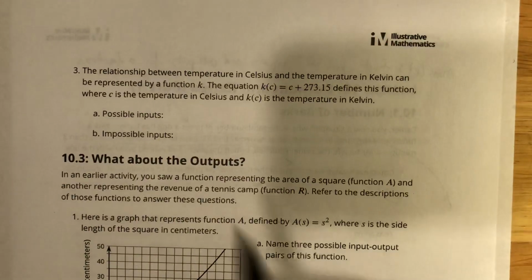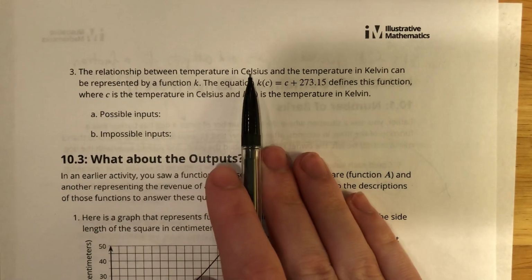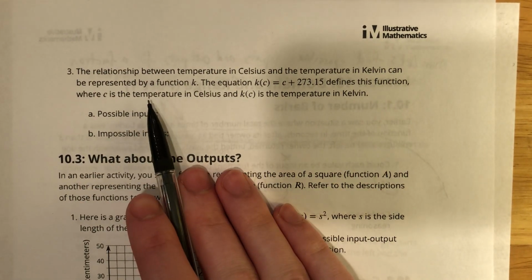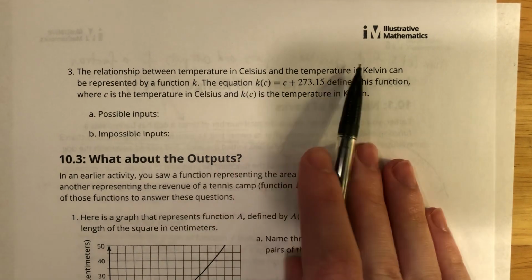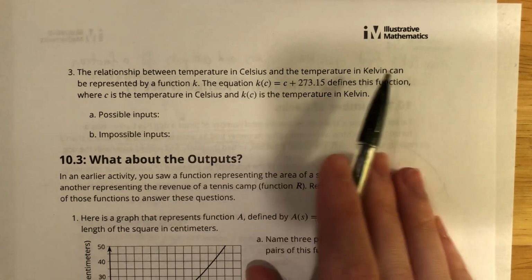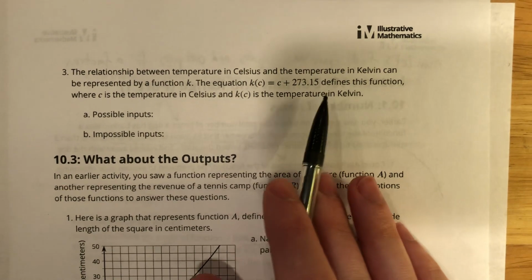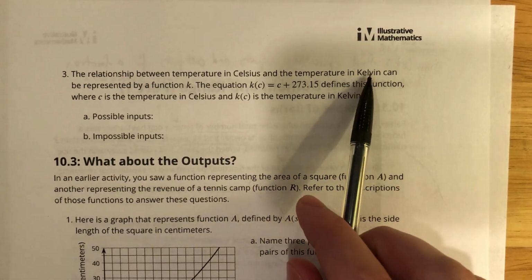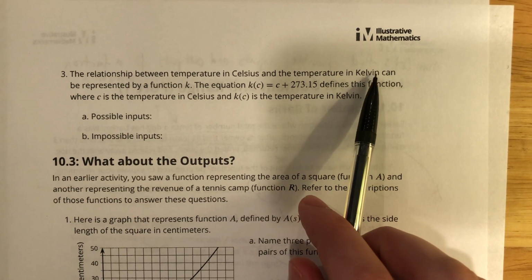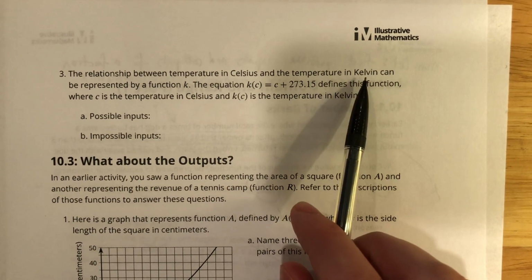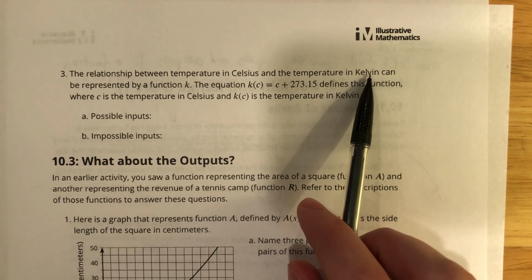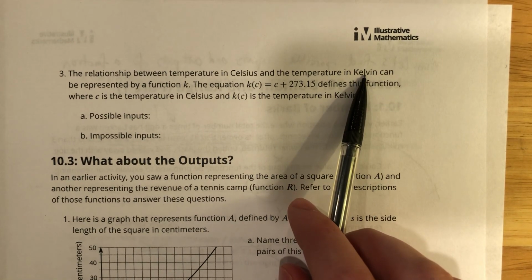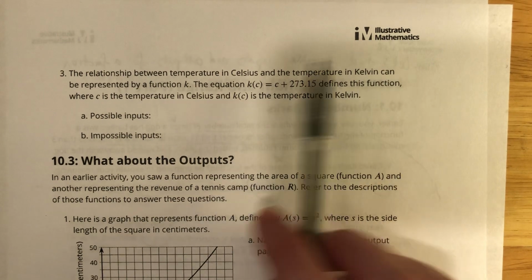Number 3, the relationship between temperature in Celsius and the temperature in Kelvin can be represented by a function K. Celsius and Kelvin are just 2 different ways that we measure temperature. Not in the U.S., we use Fahrenheit, but elsewhere in the world, and Kelvin really is used for chemistry. So if you take chemistry, either this year, next year, or some later year, you'll definitely be seeing Kelvin. It's a very scientific temperature.